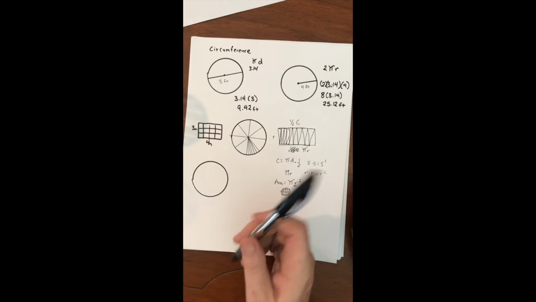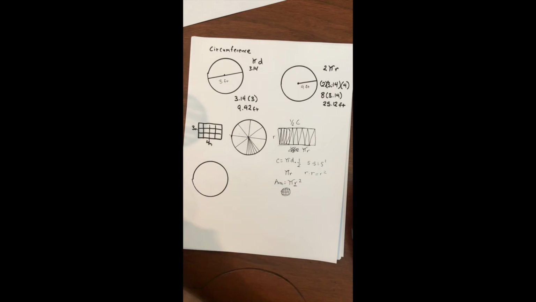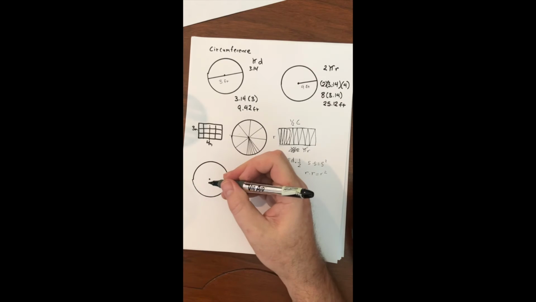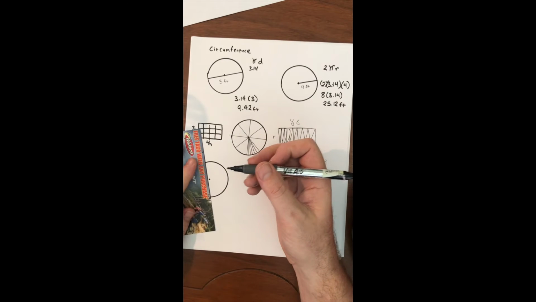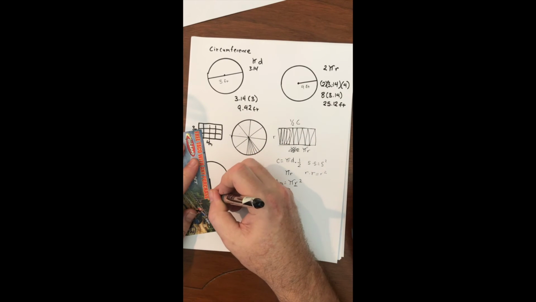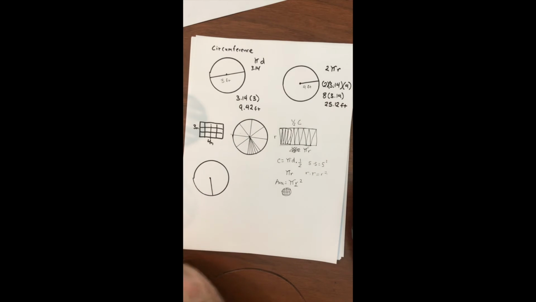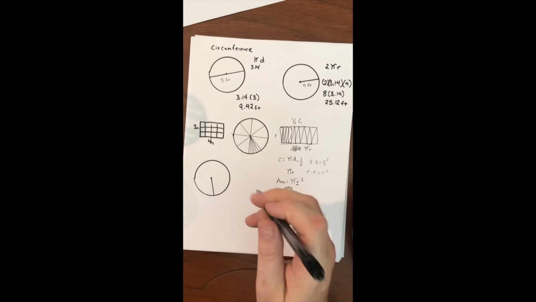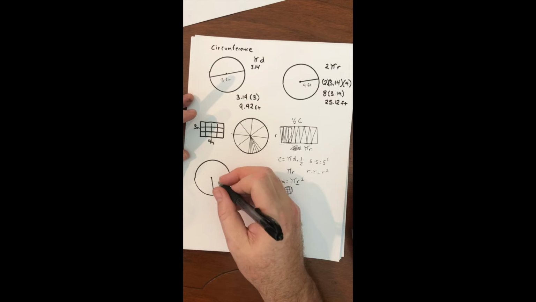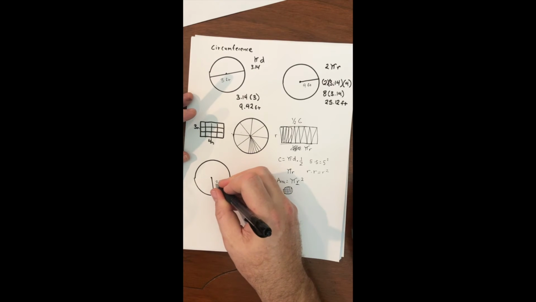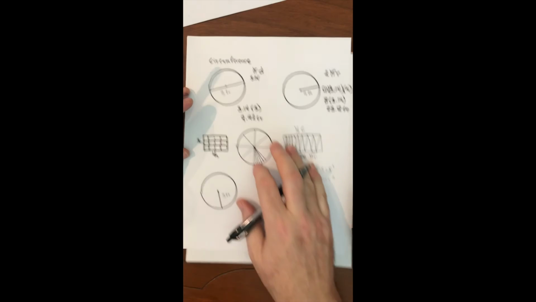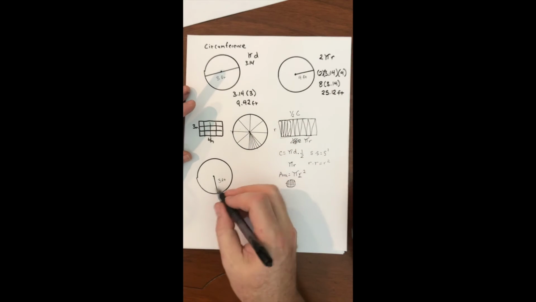Okay, not my best circle. Here's the center, and I will give you a radius of, let's say, let's do 4 feet. No, that's a big number. Let's do 3 feet. Okay, so this is the radius.